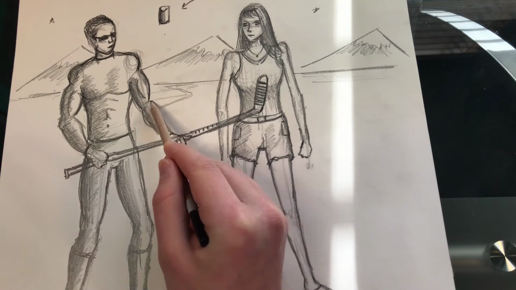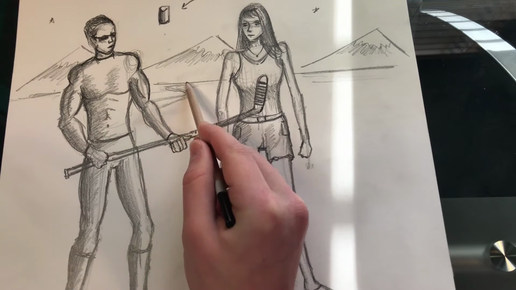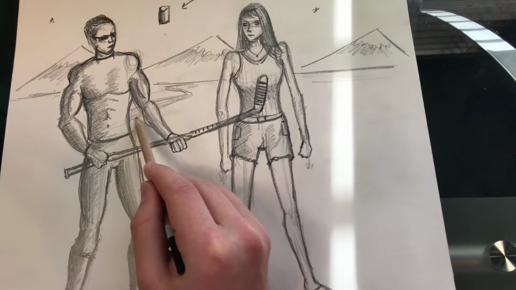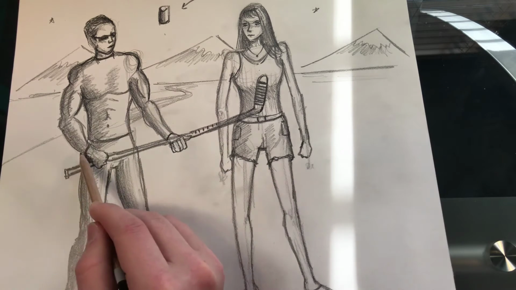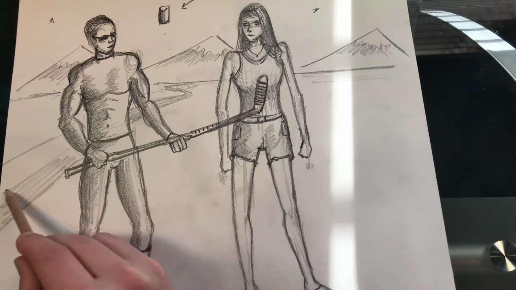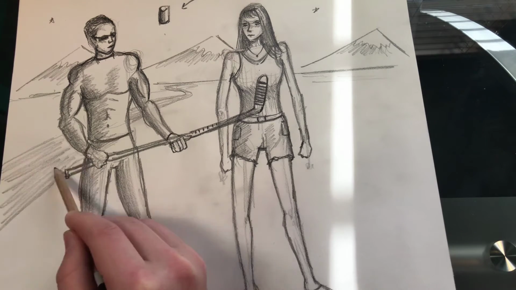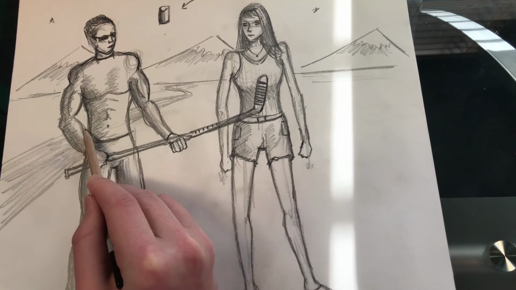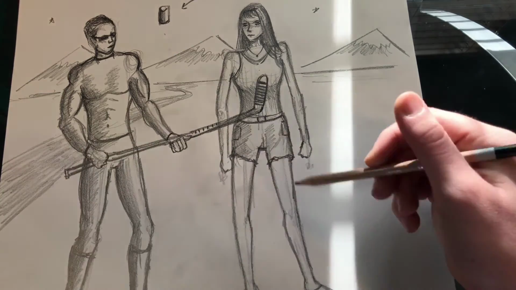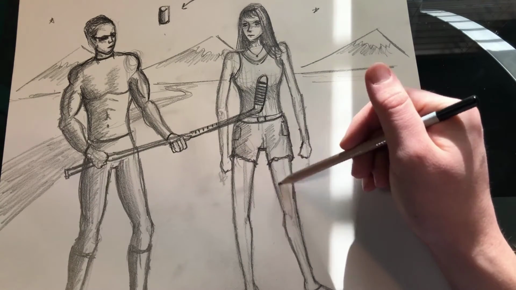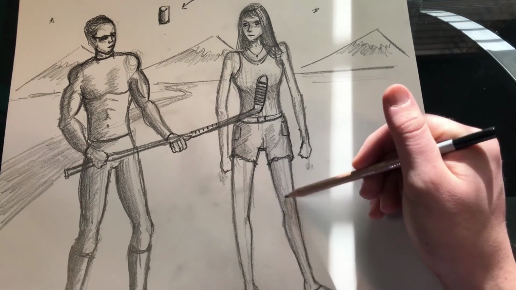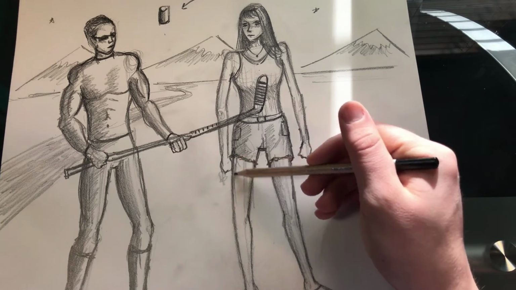Maybe there's some weird road that's coming in from a river or something, or stream coming in from the mountain. Just have fun. Let your imagination go in whatever direction it takes you. Let the drawing flow and your imagination just run wild.